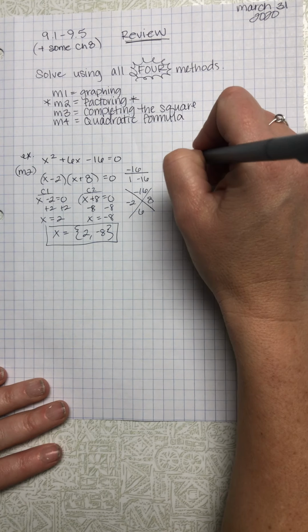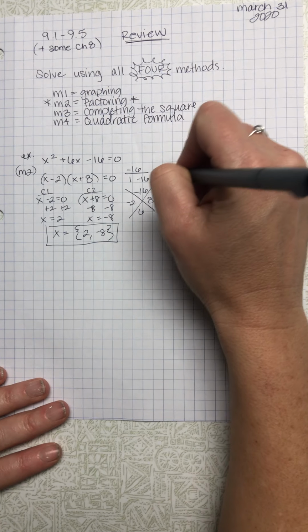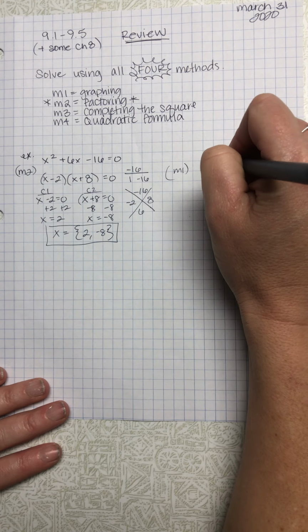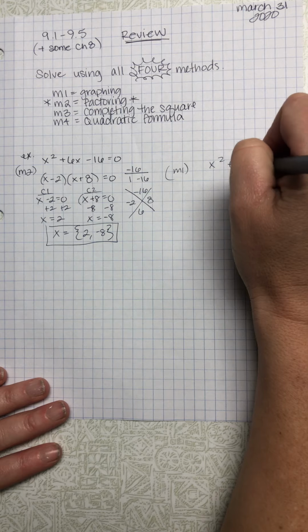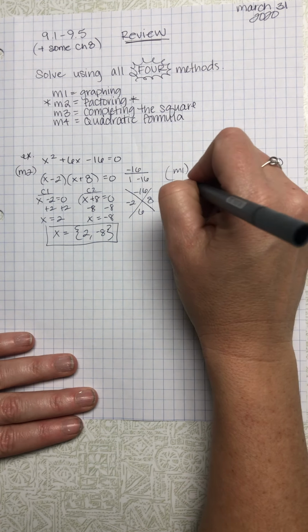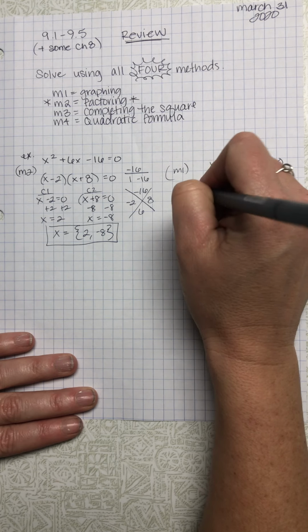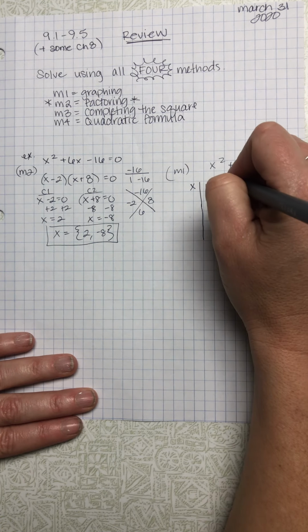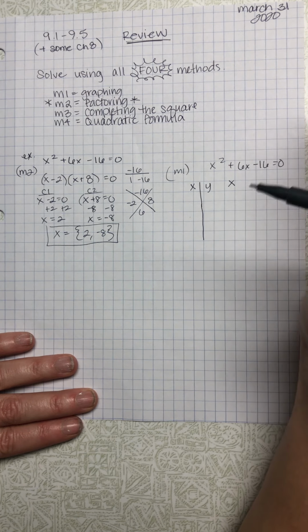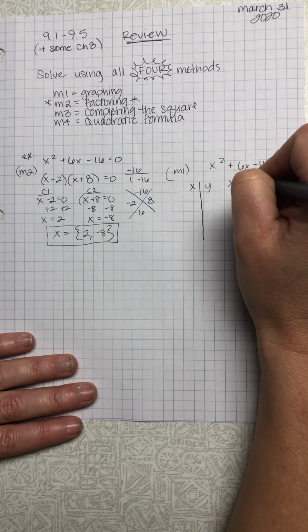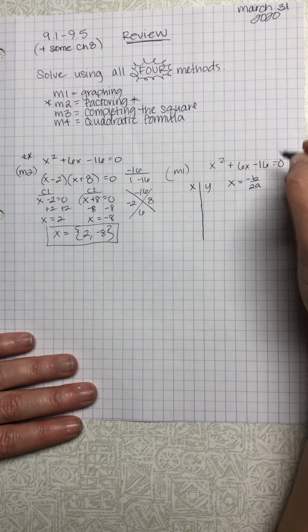So maybe now I jump to the first one, method 1, graphing. x squared plus 6x minus 16 equals 0. This one I need an x and a y, right? I can still use things that I've learned, like the axis of symmetry, where x is equal to negative b over 2a.